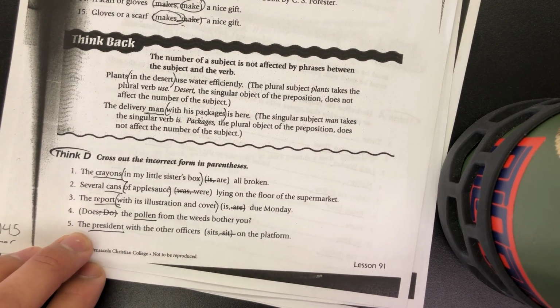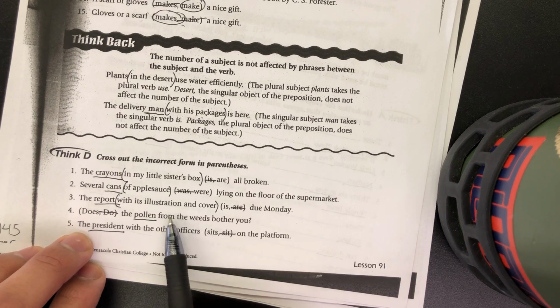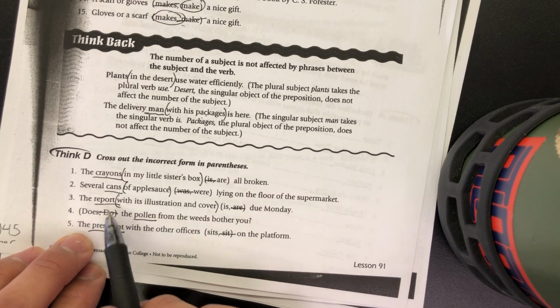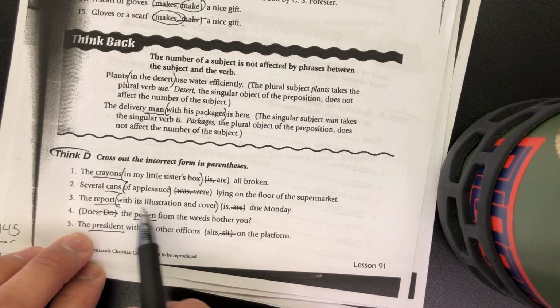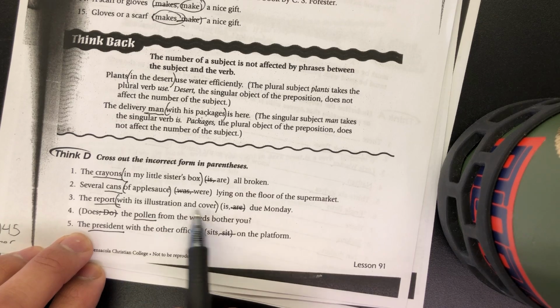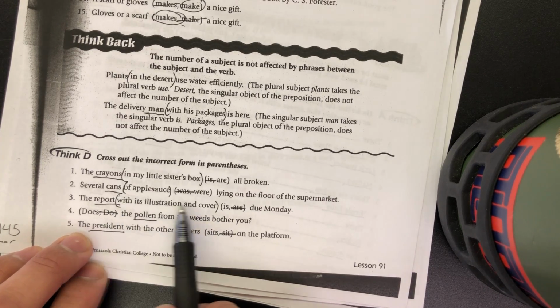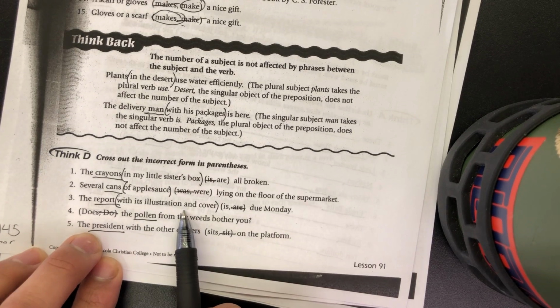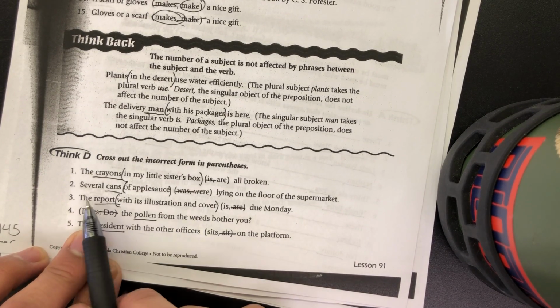That's why it's important that you know what the subject of the sentence is before you pick your verb. So determine what the subject of the sentence is, okay? If the noun that you're looking at is inside a prepositional phrase like this, with its illustration and cover, you know that that's not going to be your subject. Your subject is not going to be inside a prepositional phrase. All right, let's go on.